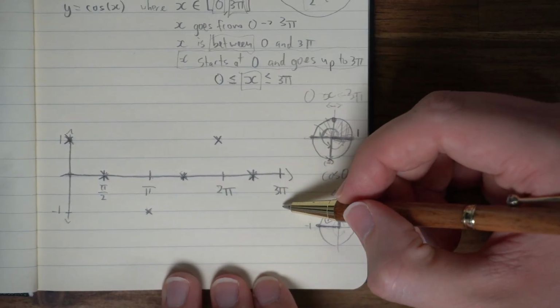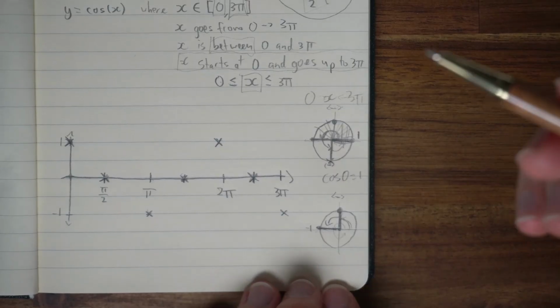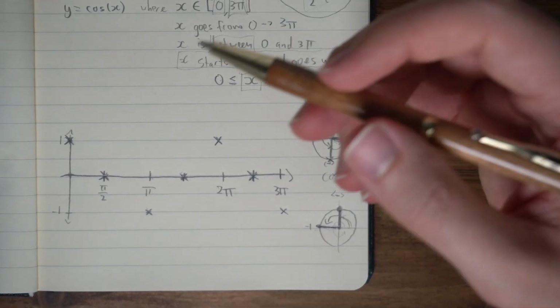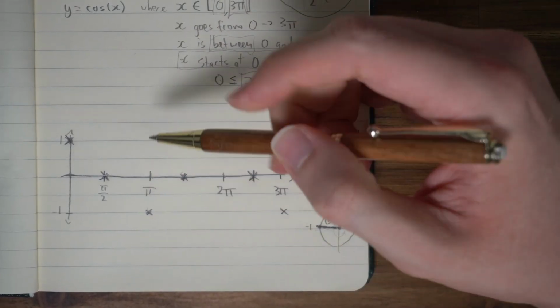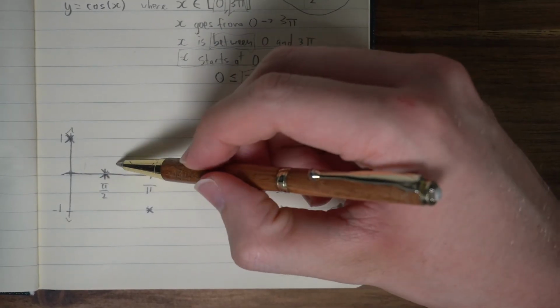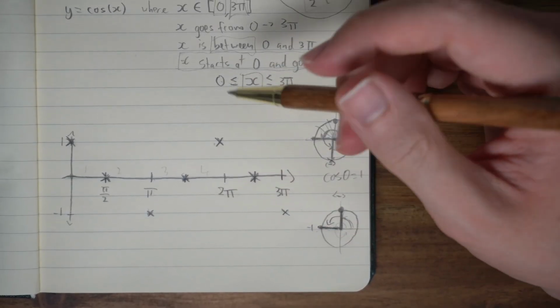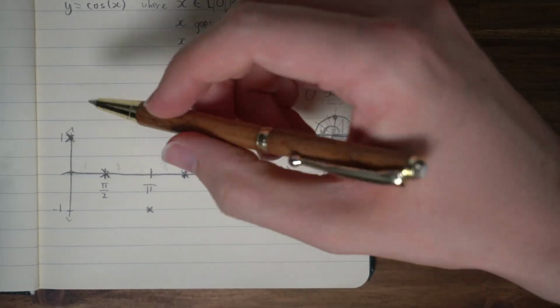And so 3 pi, -1. That's it. Again, this is very common when we're graphing trig functions. We just need to find these quarter points, the things that happen, first quarter, second quarter, third quarter, fourth quarter, until we have a full rotation. We just need to find those key points, and then we just join them.